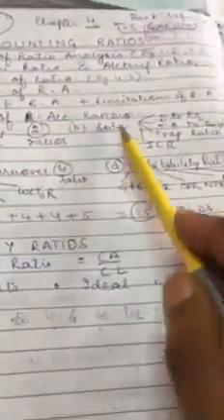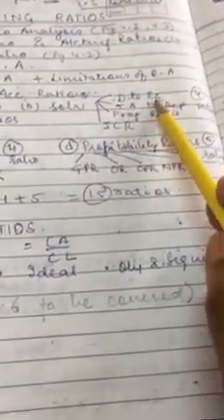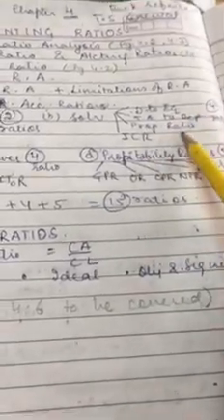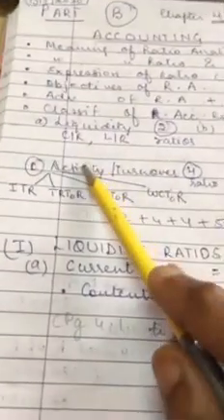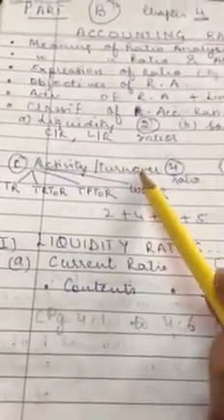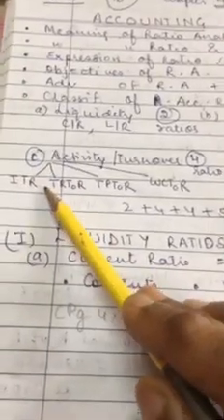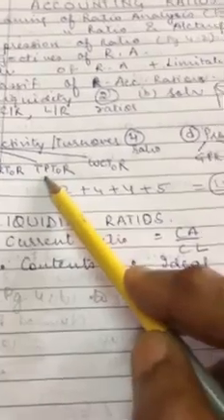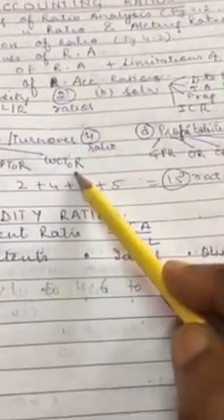The second is solvency ratio, which includes debt to equity, total assets to debt, proprietary ratio, and interest coverage ratio. Then we took the third category, activity or the turnover ratio, which included inventory turnover ratio, trade receivable turnover ratio, trade payables turnover ratio, and working capital turnover ratios.